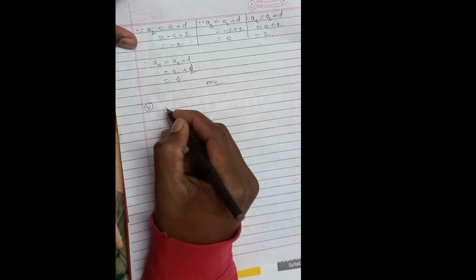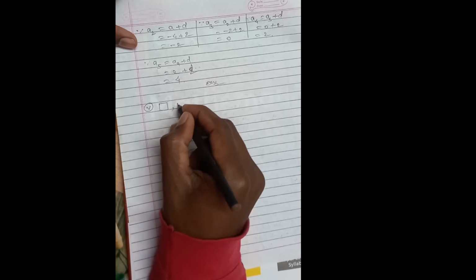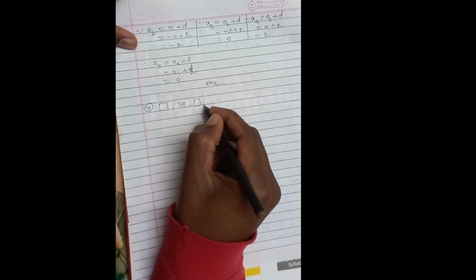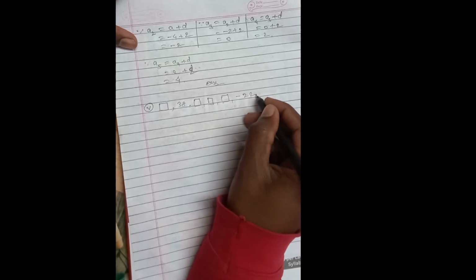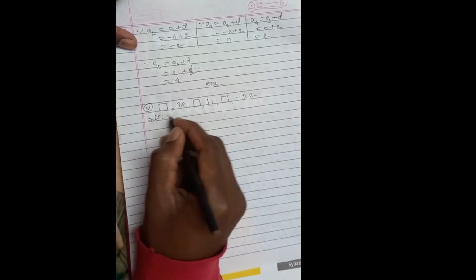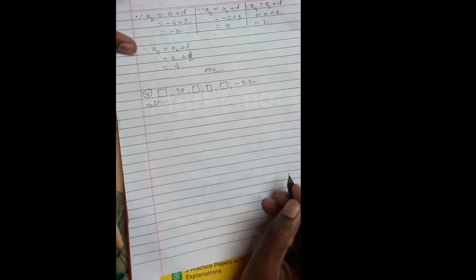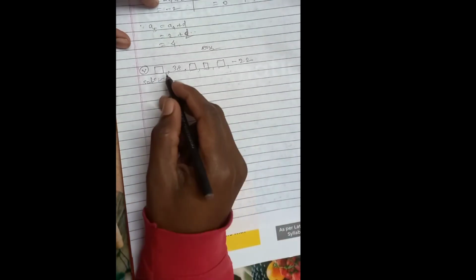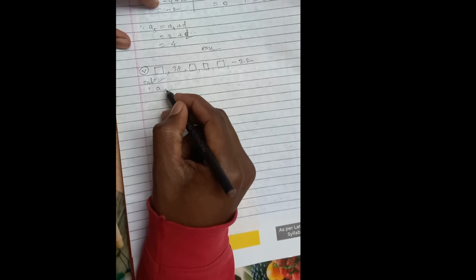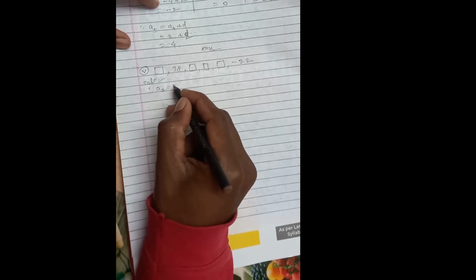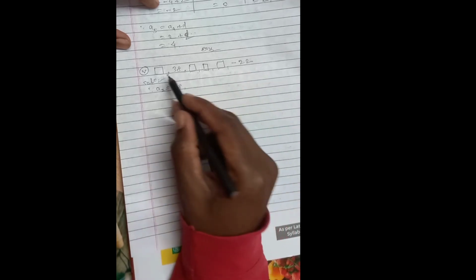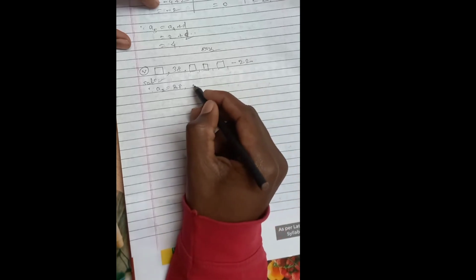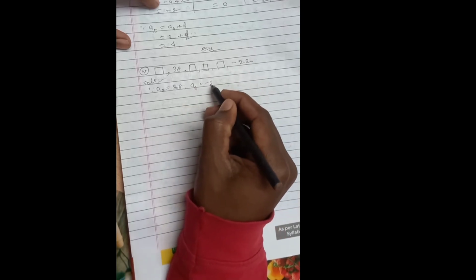Our next question. So this question we have to solve. This one also same. Here our first term is absent, so we have to find the first term, but second term is given. Second term is given 38, and our last term, that means our sixth term, is given minus 22.